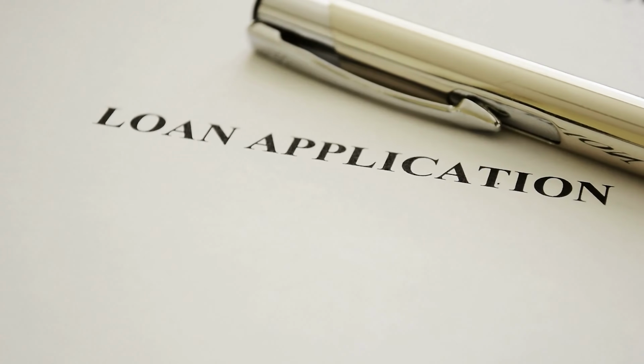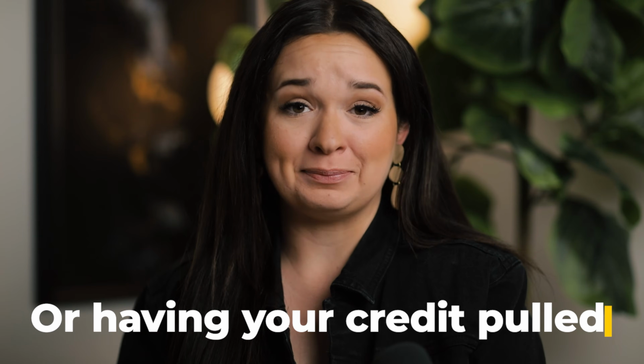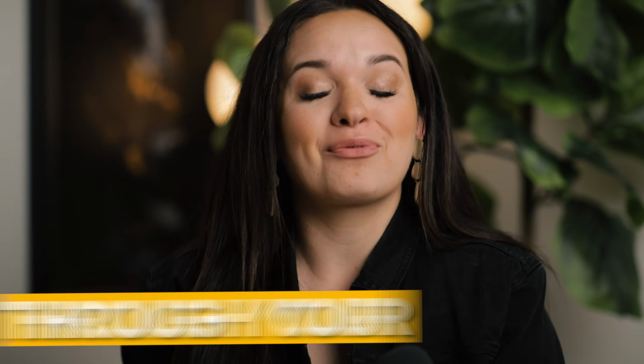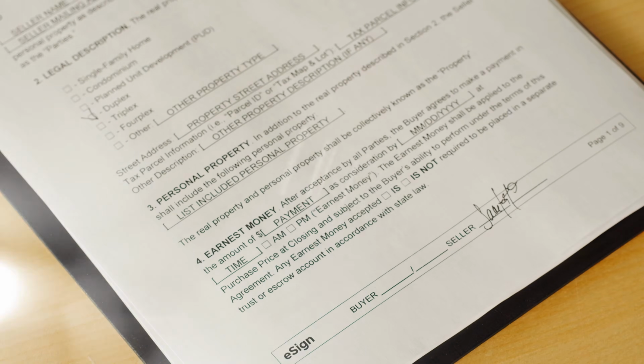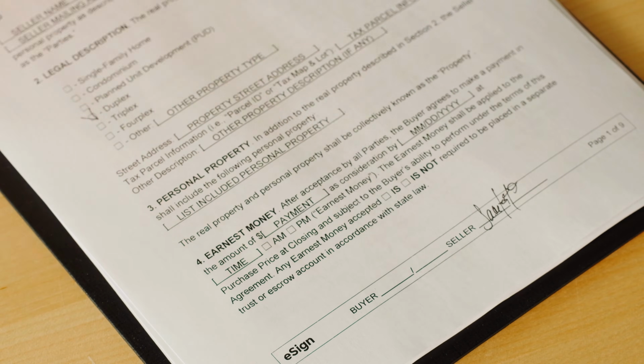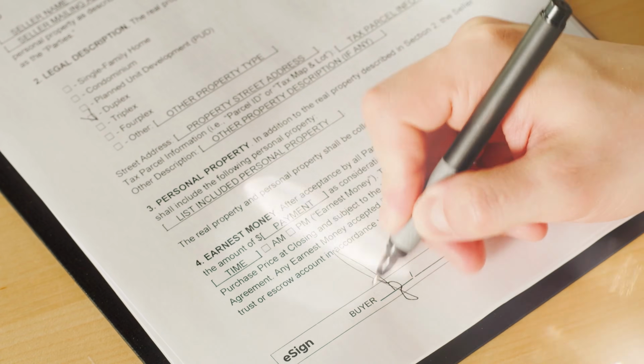If I told you there's a way to know exactly how much home you can afford without filling out a loan application or having your credit pulled, you might think I'm insane. In fact, knowing how much you can afford can easily be calculated at home through your debt-to-income ratio. If you're thinking about buying a home, you need to understand your debt-to-income ratio.